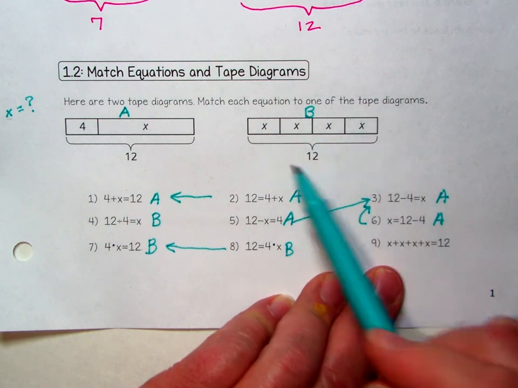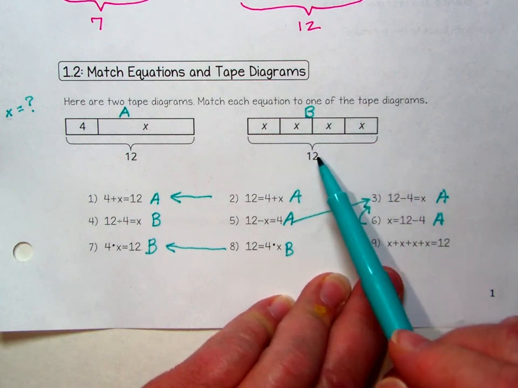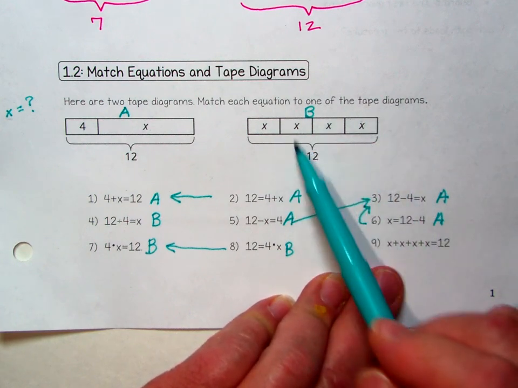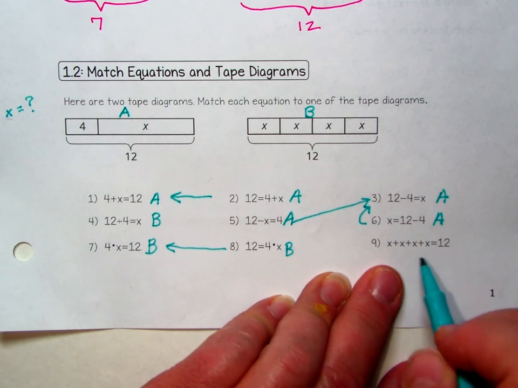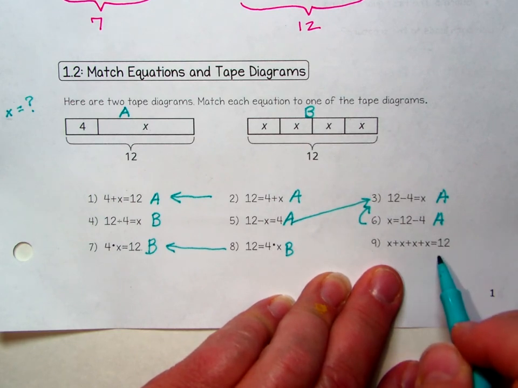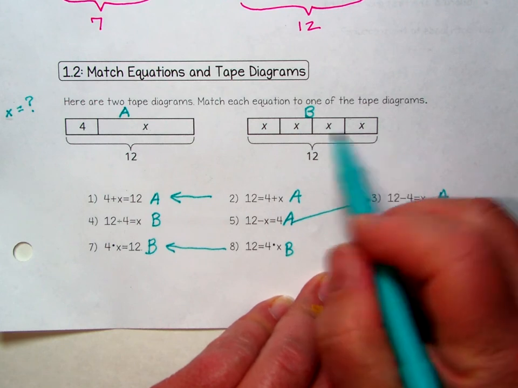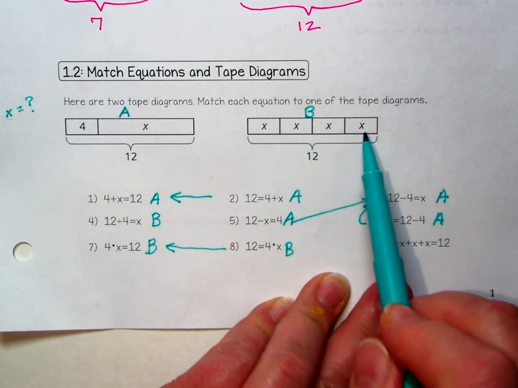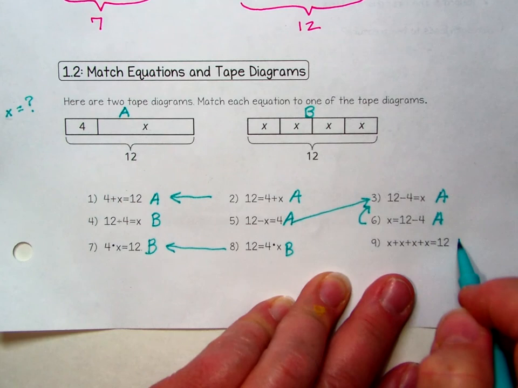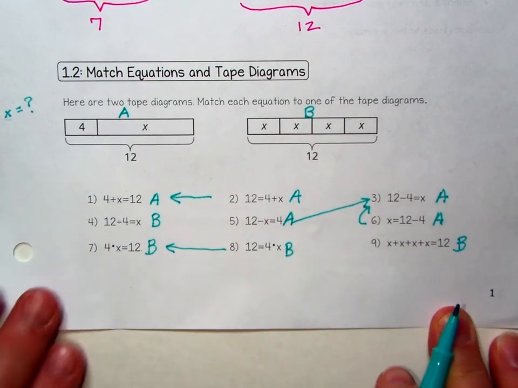So we've come to think about diagram B as representing multiplication or division. But as we said, when we're talking about multiplication, we're talking about repeated addition. So I could also look at diagram B as being x plus x plus x plus x has a value of 12. So this represents diagram B as well.